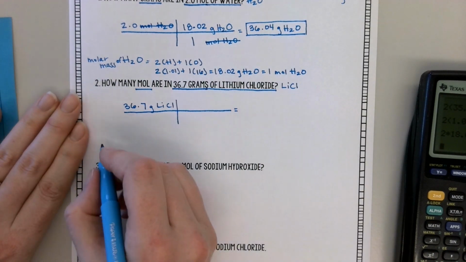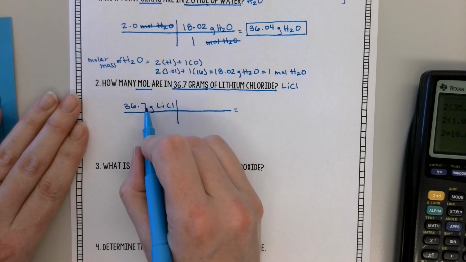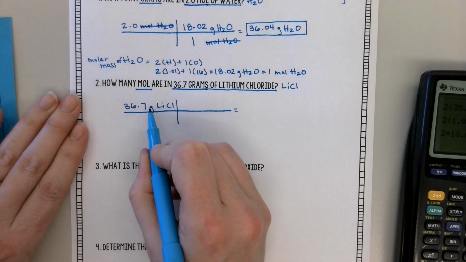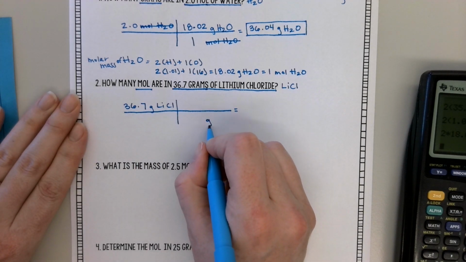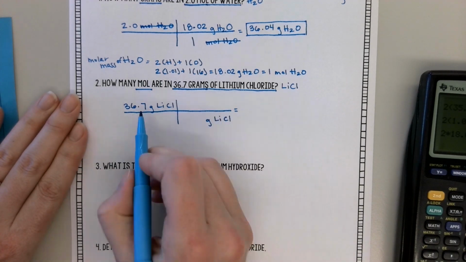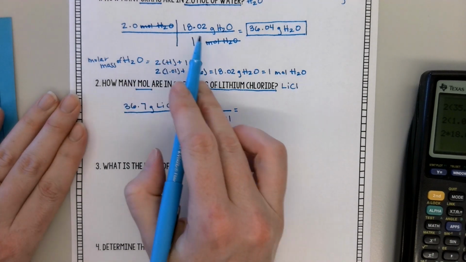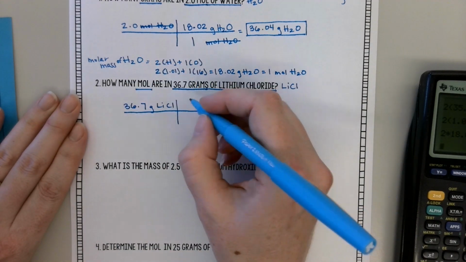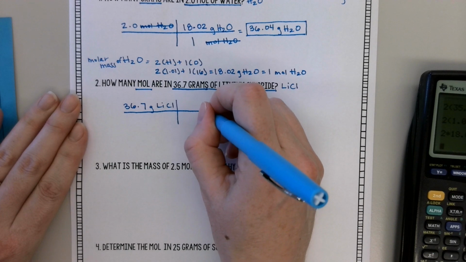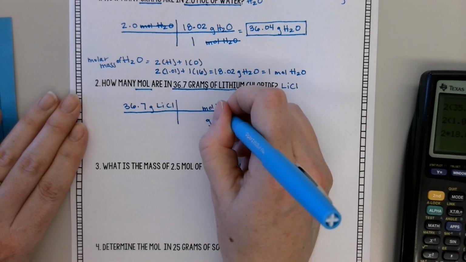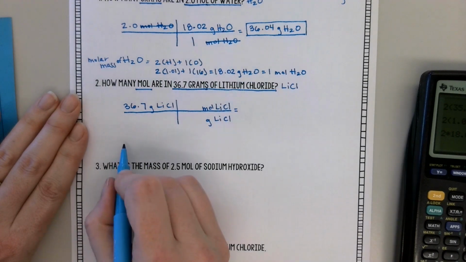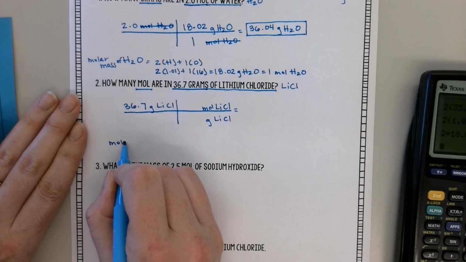So just like before, we know we want to get rid of whatever unit we're starting with. We're starting with grams of lithium chloride. So that means it needs to be on the bottom so they can cancel out just like our top ones did. And the top part is going to be our unknown. So we want mole of lithium chloride. And we need the molar mass.